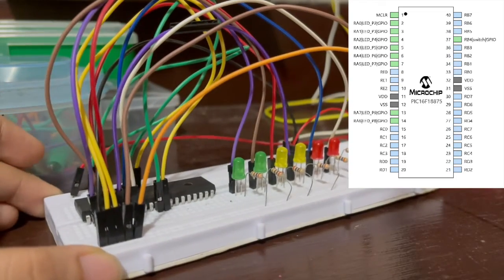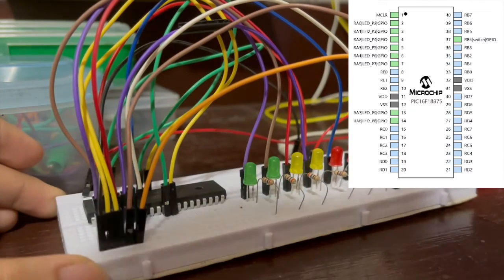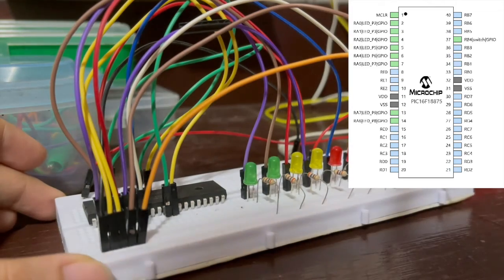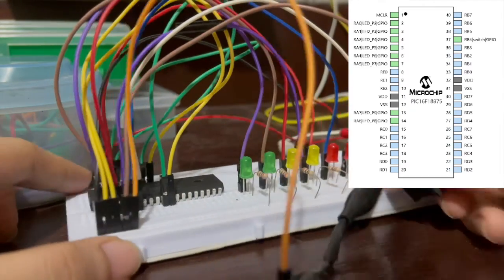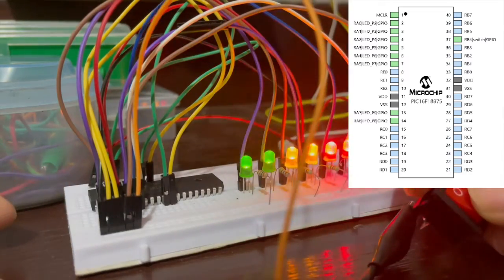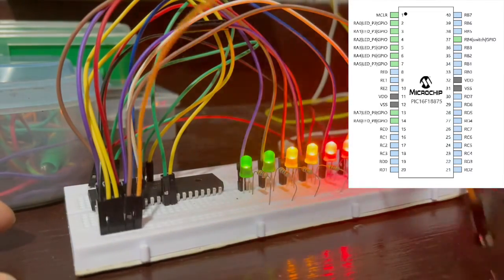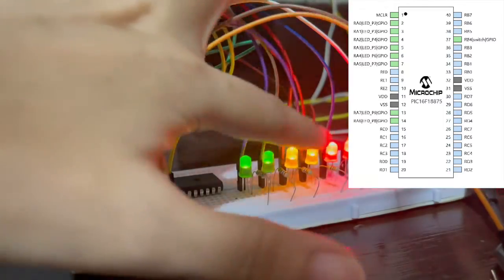So as I turn on the power supply, let's see. Here is the switch. Okay, it worked.